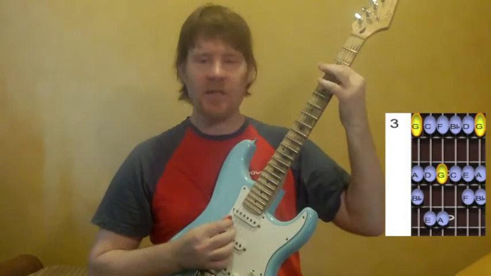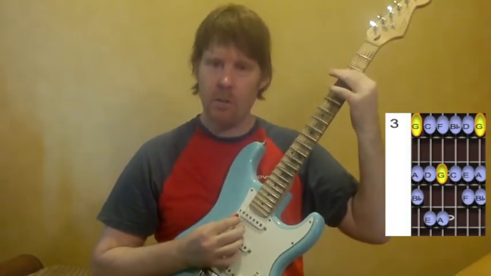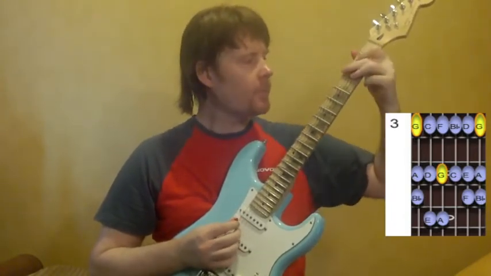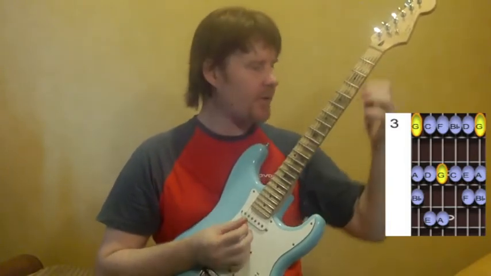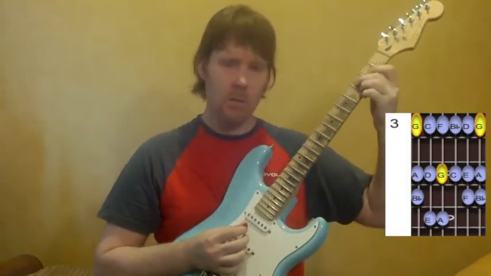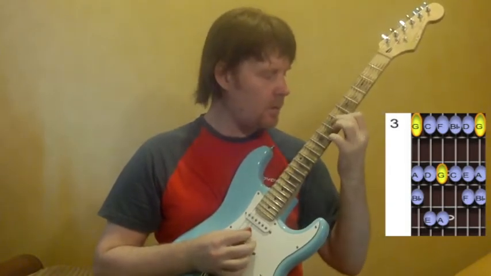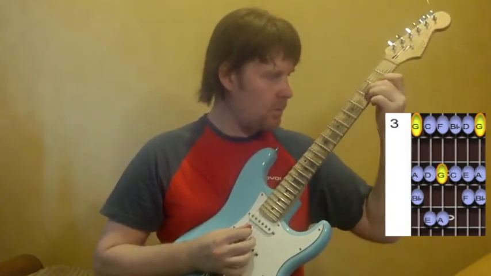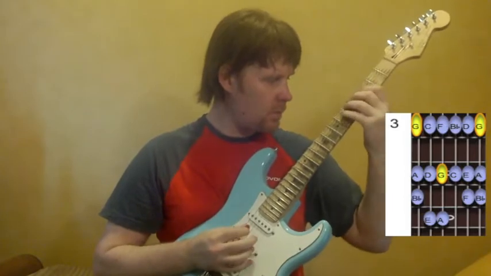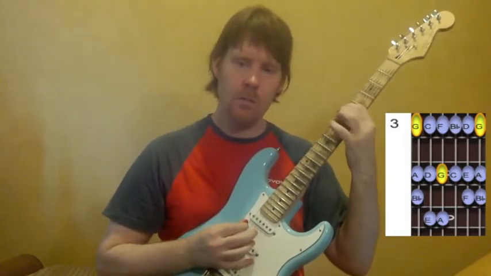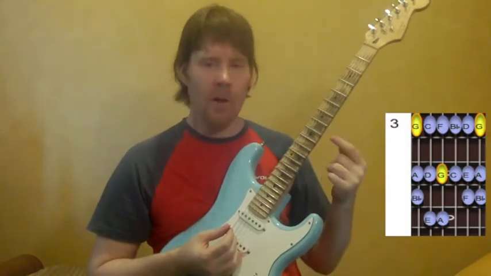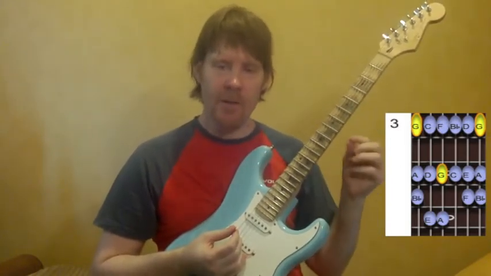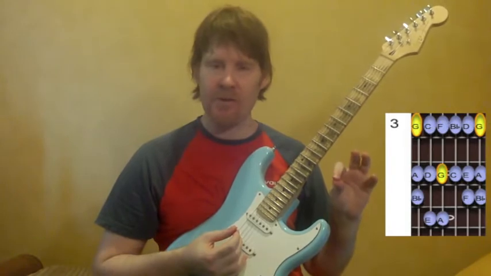Now, if that G was our root note, this Dorian would give us that minor blues sound. Okay, so same notes, same scale, but depending where you start, you get a completely different sound.